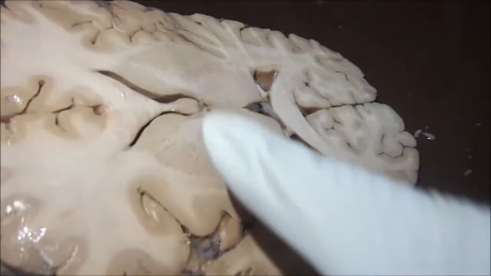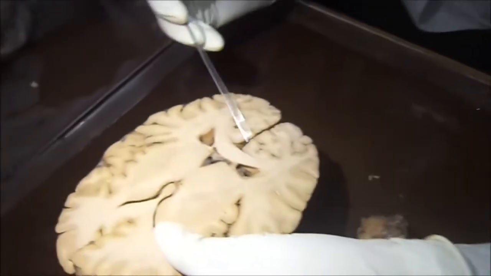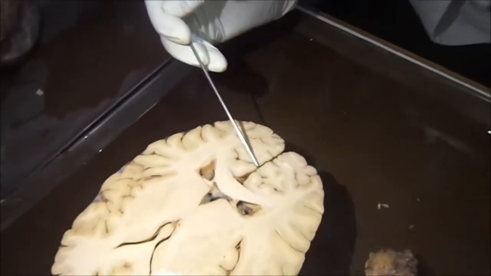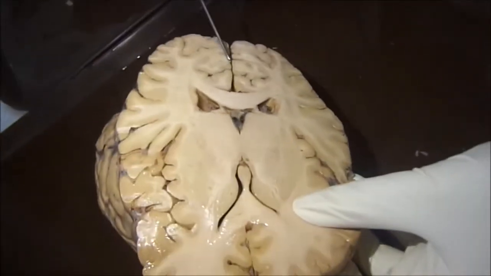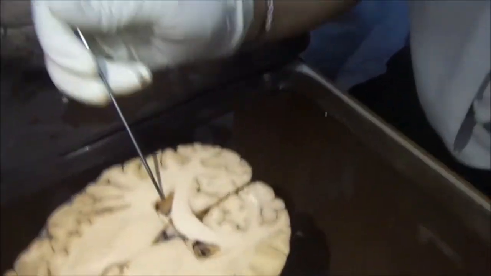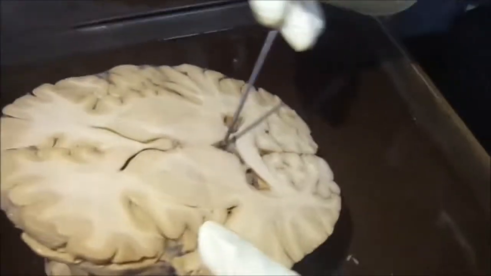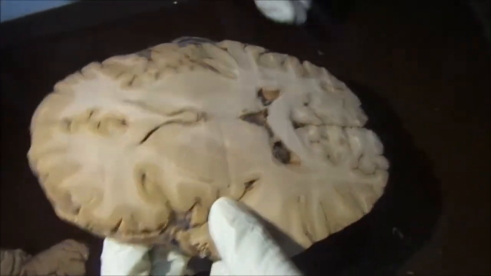Then the insula. Okay? So this is the splenium of your corpus callosum, right? And this is your cingulate gyrus. And this is your cingulate sulcus. And this is your, that's your lingula. Lingula. Okay. Alright. And what is this? The choroid plexus. And what is this? That's the third ventricle. Ito, posterior horn of your lateral ventricle. Okay.